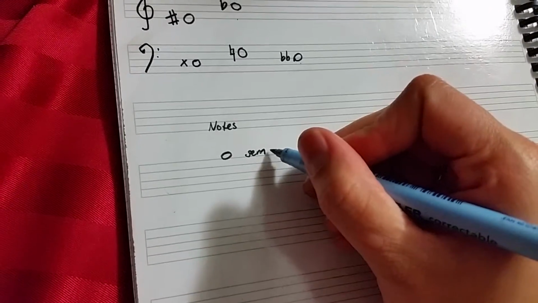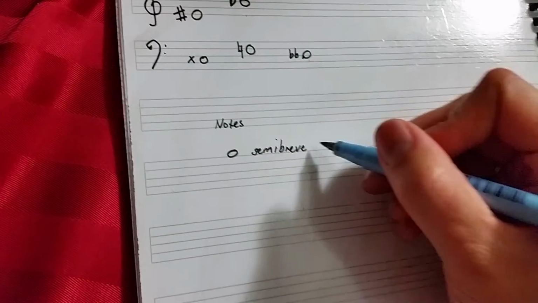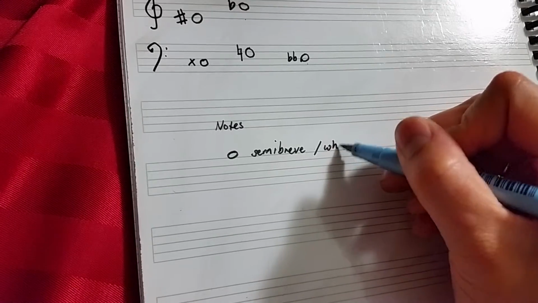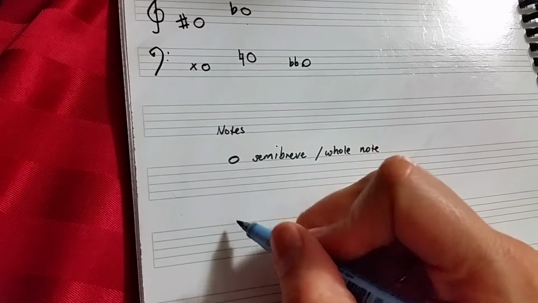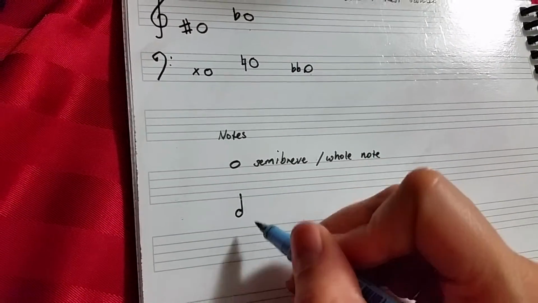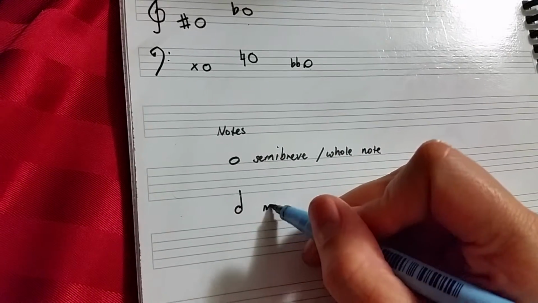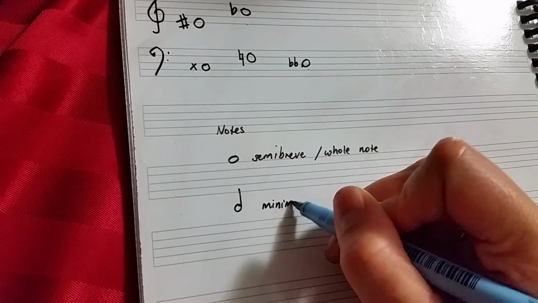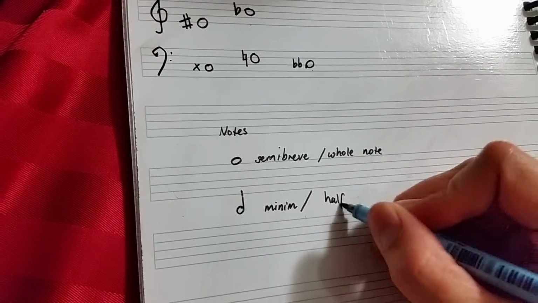Okay, so we learned how to write the semi-breve already. So this is the semi-breve. So that's the British system. The Americans call this the whole note. I'm deliberately leaving some space here. Now the minim is a semi-breve with a stem. Okay, so it's called a minim. And the Americans call this the half note.